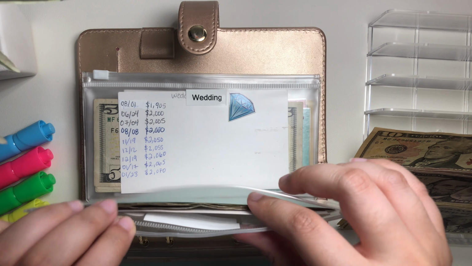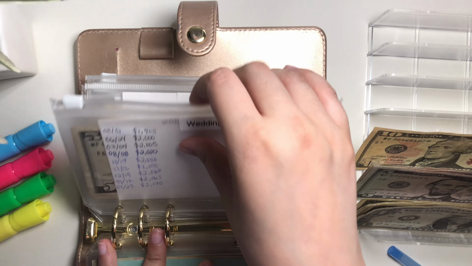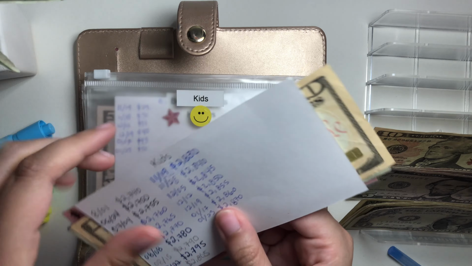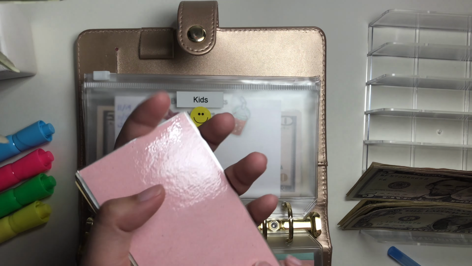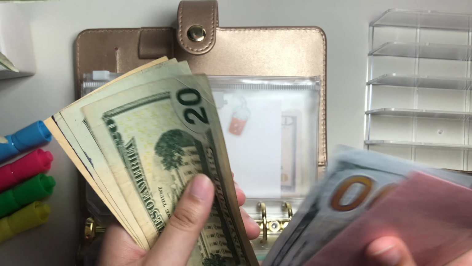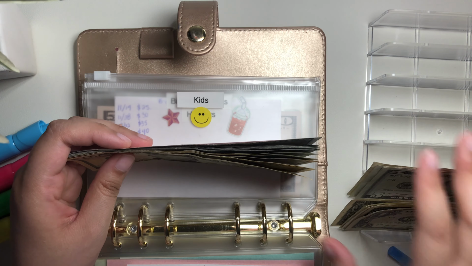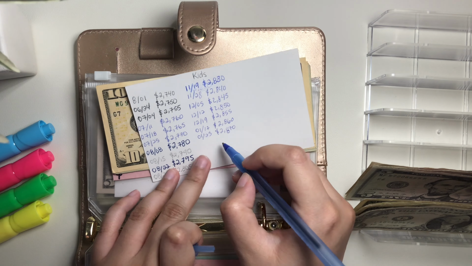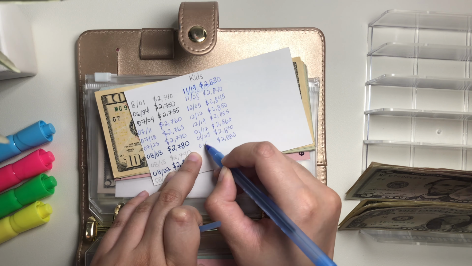Wedding and kids, well, I'm sorry, kids will be getting stuffed. Wedding is not getting stuffed today. So let's skip over that. Kids is going to be receiving $10. I usually try to give $10 every time for this envelope. So we're gonna add our 10 in here. We now have $2,880. Oops, just knocked that over.